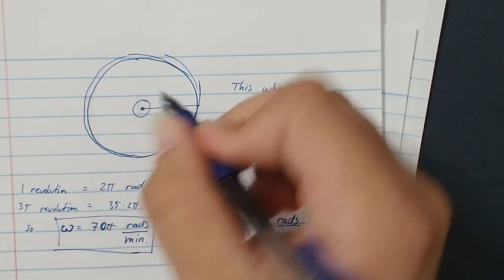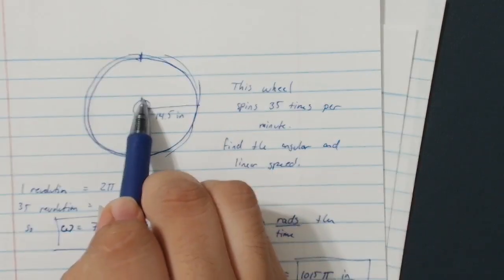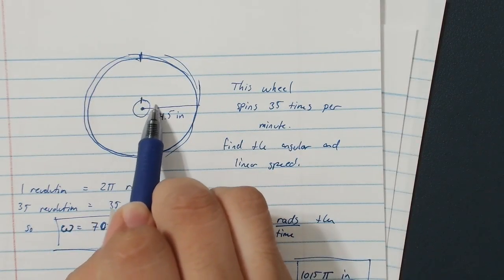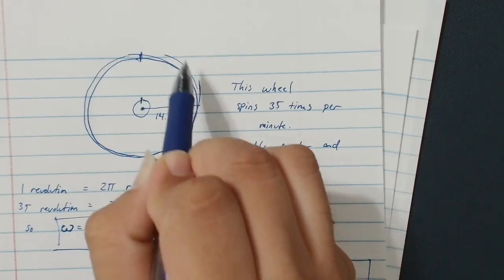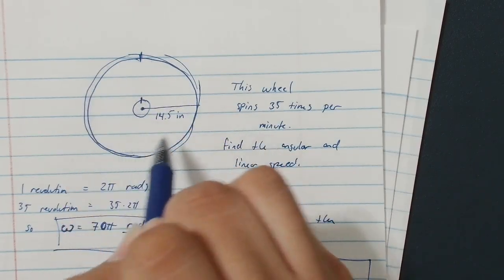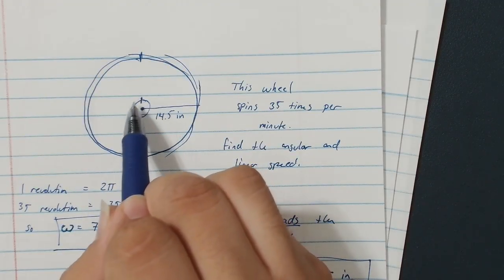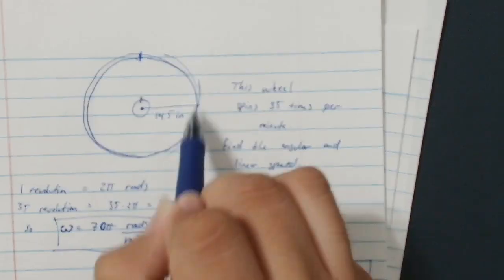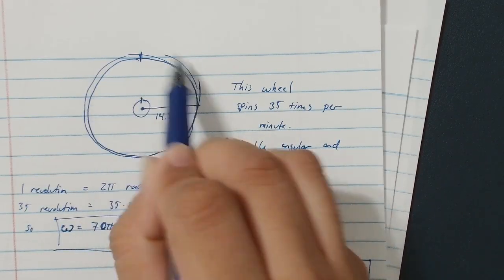So if there's a point right here and a point right here, when this rotates one time around, this rotates one time around. So your wheel, the one that's actually got the tire on it, the one that's making contact with the ground, has the same angular speed as this one does. Because if this little one rotates once, the big one rotates once.